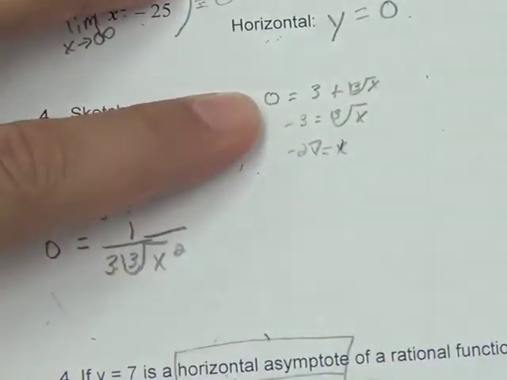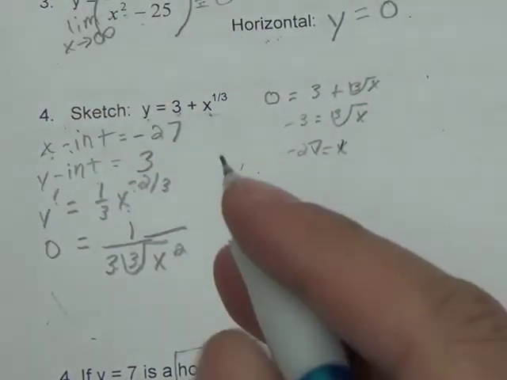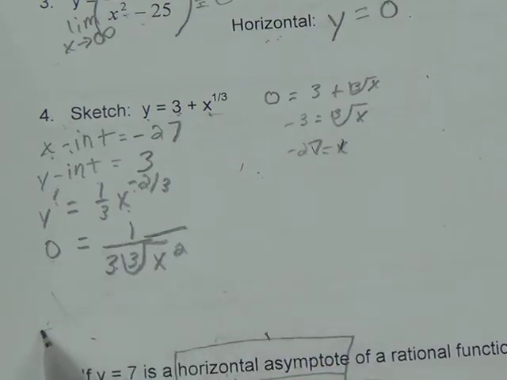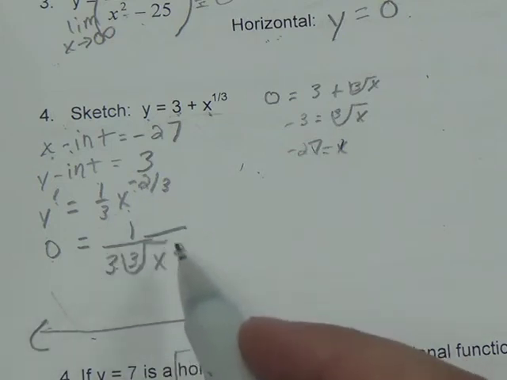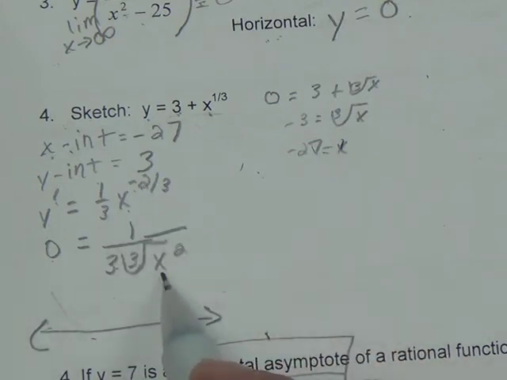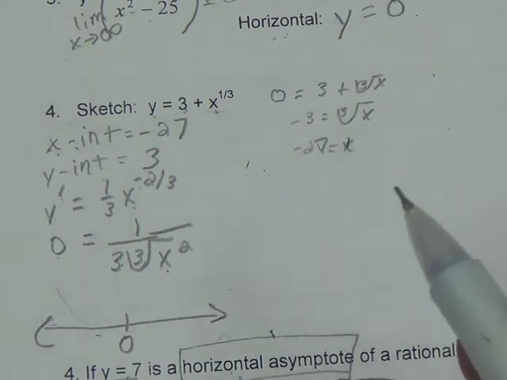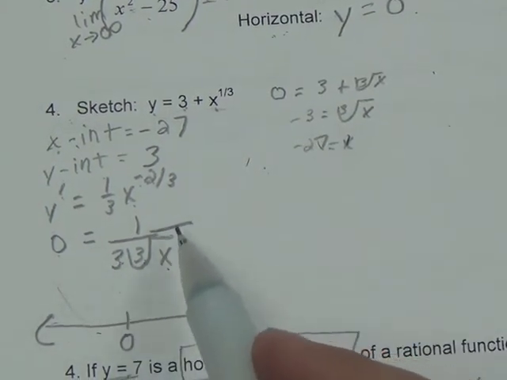In terms of testing our values, not only are we worried about where your derivative equals 0, we are also concerned about where our derivative is undefined. Well, if this is our derivative, the x value that would make this undefined is 0. 0 must be a test point. We would still need to try to solve this equation.